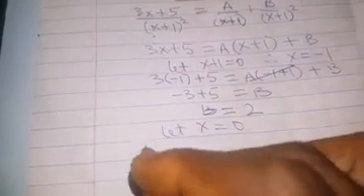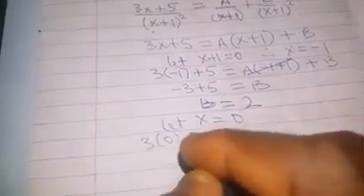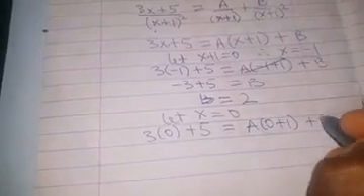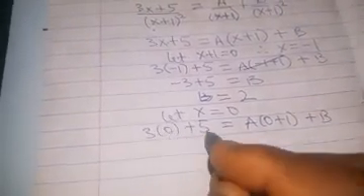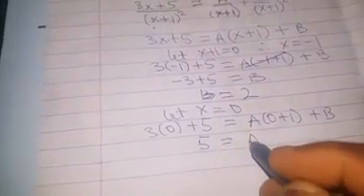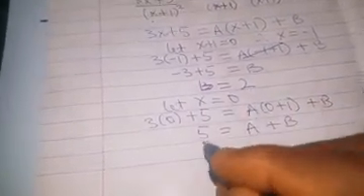So this is now going to be 3 into 0 plus 5 is equal to a into 0 plus 1, then plus b. Okay, 3 times 0 is 0 plus 5 gives us 5, equal to a plus b. Now this is good. We already found b to be 2, so we can substitute the value for b. We have 5 equal to a plus 2. So we can say a is equal to 5 minus 2, which is equal to 3.